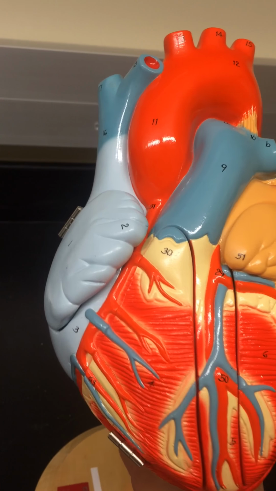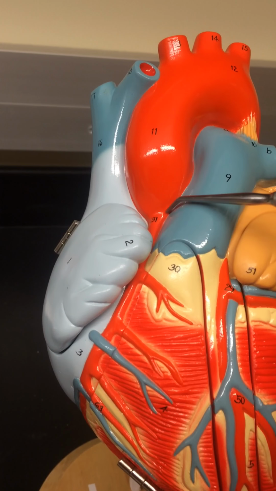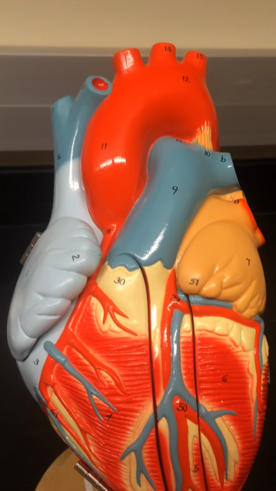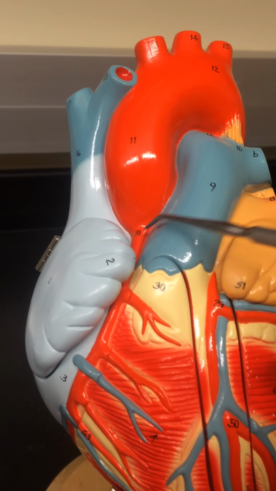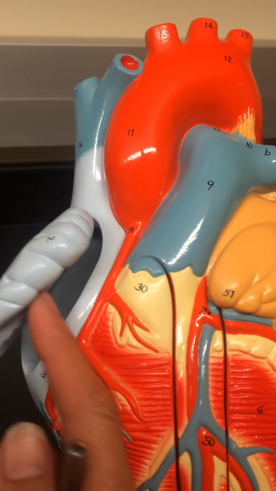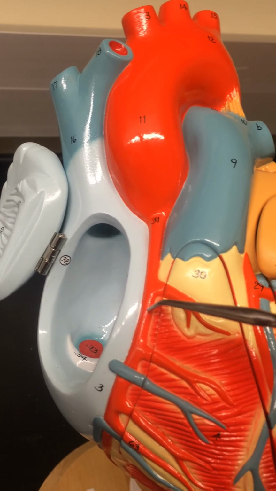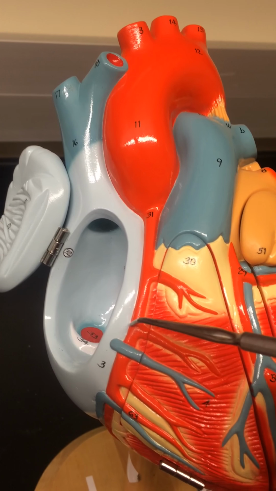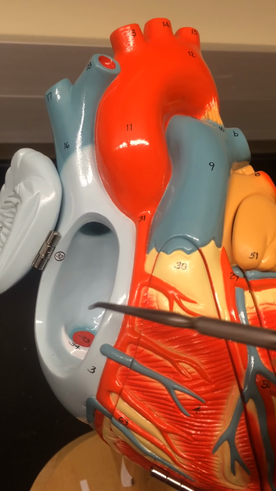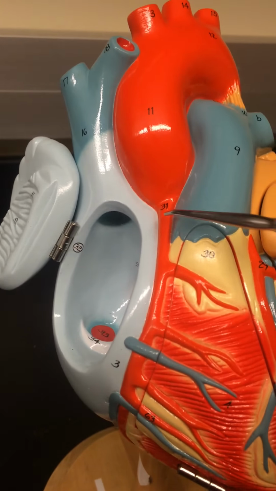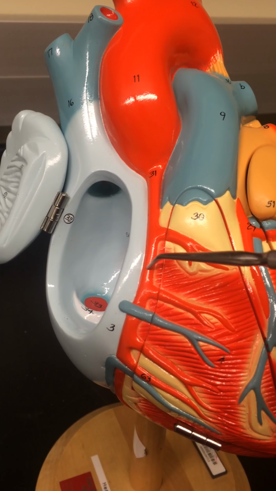The blood vessels you need to know: the ascending aorta has two major blood vessels branching off of it. This one right here is the right coronary artery. It's found in the sulcus between the atria and the ventricle, which is called the atrioventricular sulcus region. You'll find the right coronary artery here.